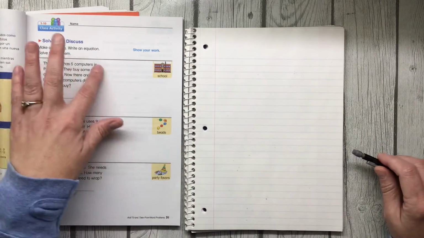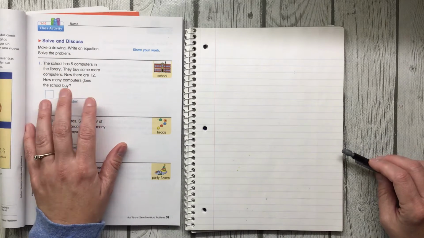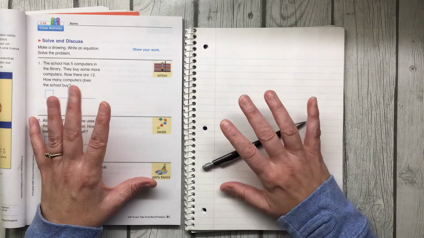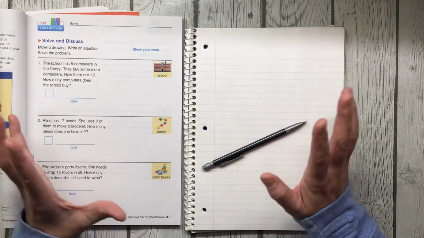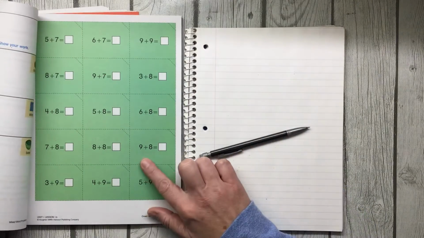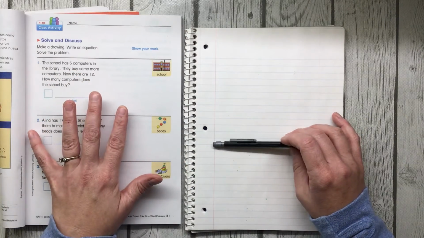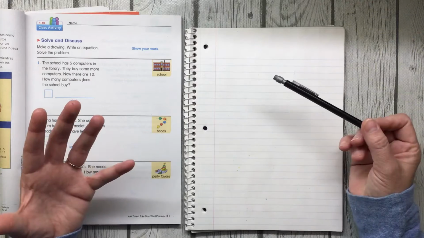So we're looking at a real life story. This is something that really could happen in real life, and that's the interesting thing about math. Math isn't always about just solving an equation on the page, like 9 + 8 for the heck of it. Usually there's something happening in life that requires you to use math.